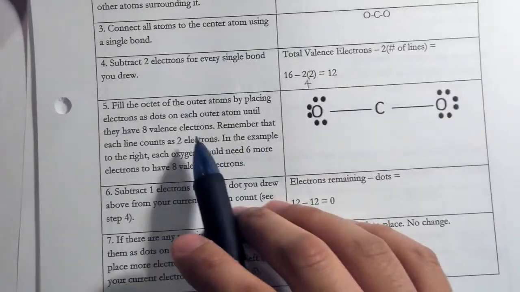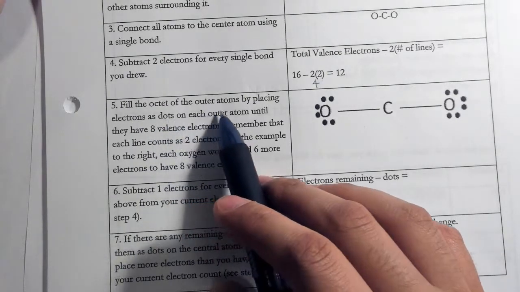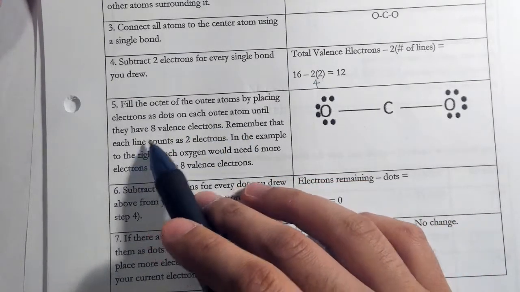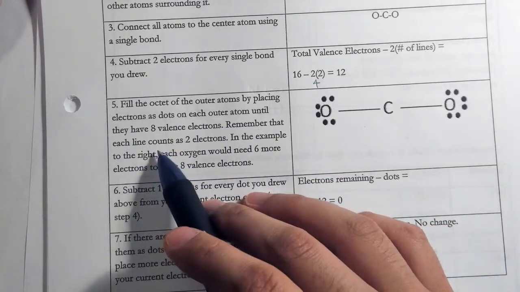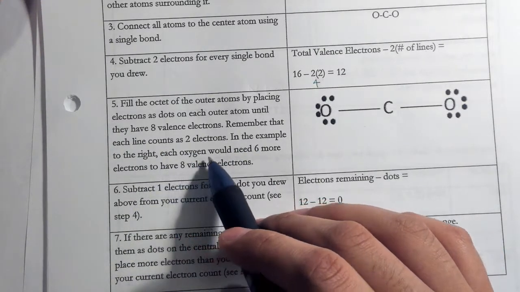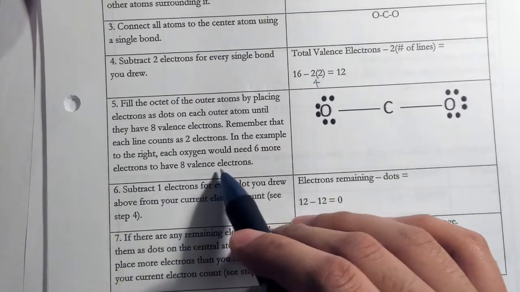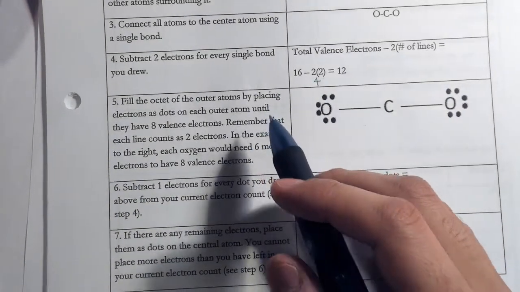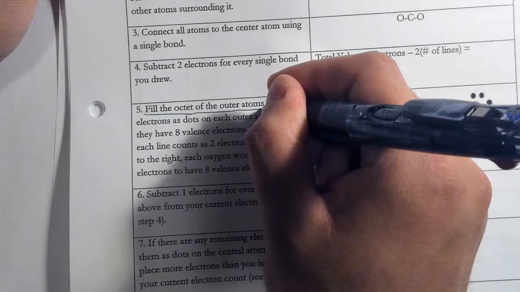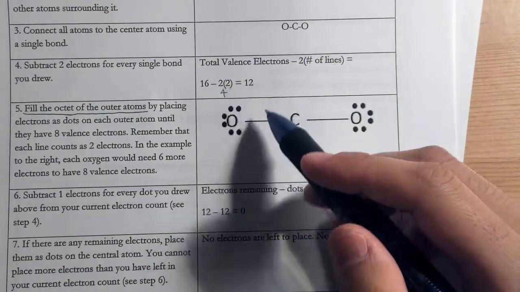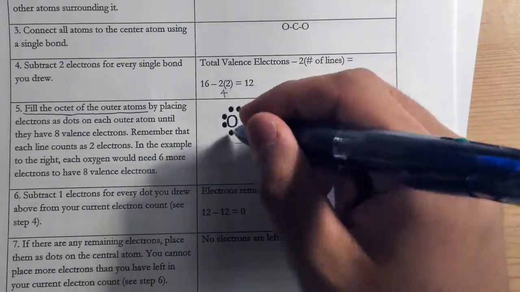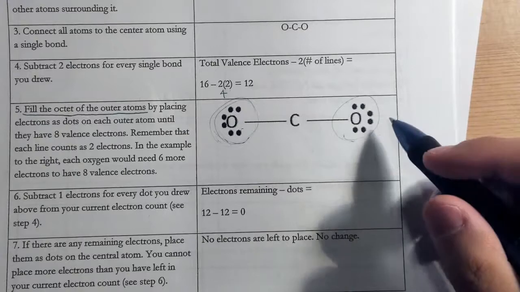Next, it says fill the octet of the outer atoms by placing electrons as dots on each outer atom until they have 8 valence electrons. Remember that each line counts as 2 electrons. In the example to the right, each oxygen would need 6 more electrons to have 8 valence electrons. The only thing you have to focus on is filling the octet of the outer atoms, not the central atom, but the outer area. So it'll be this O and this O.